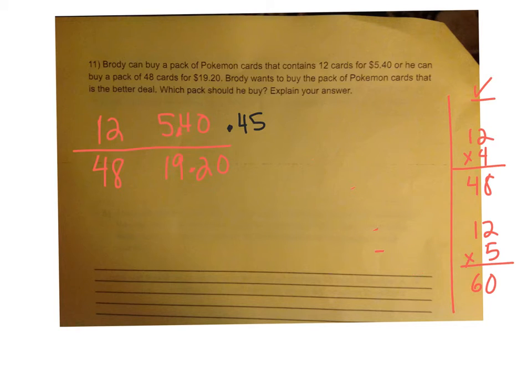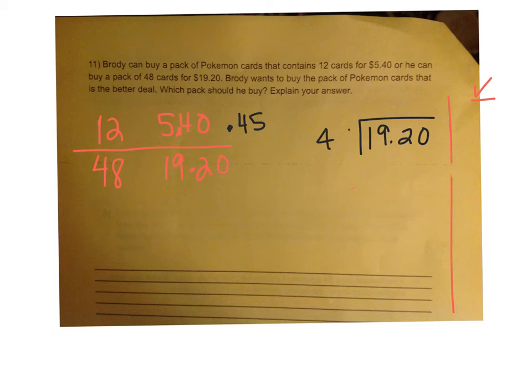Okay, now I need to check the second scenario and see how much Brody would be paying for each of those cards. He has to buy more of them, but it may be a better deal. This time, he's sharing $19.20 with each of the 48 cards. Remember to pop your decimal right up there. You need to be sure you're very neat, because when you bring the decimal up, you want to make sure it goes in the right place, creates the right place values.